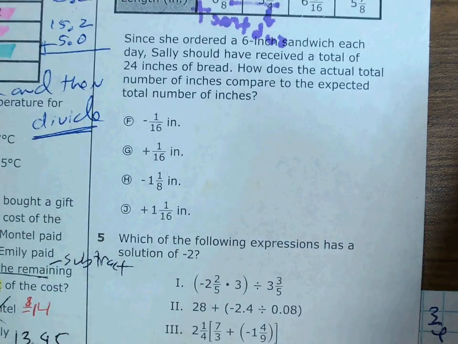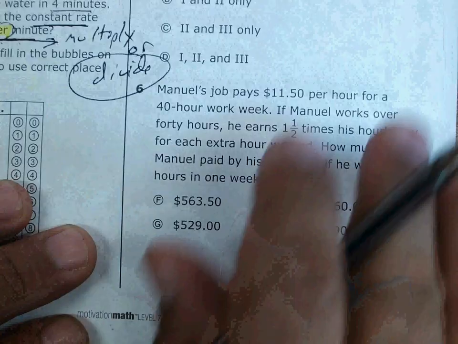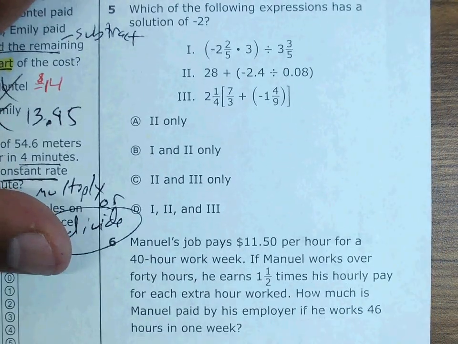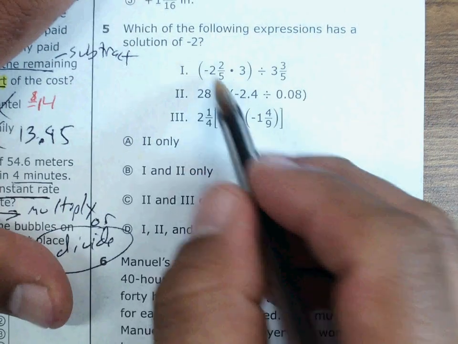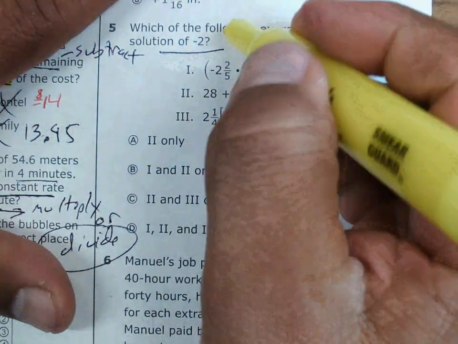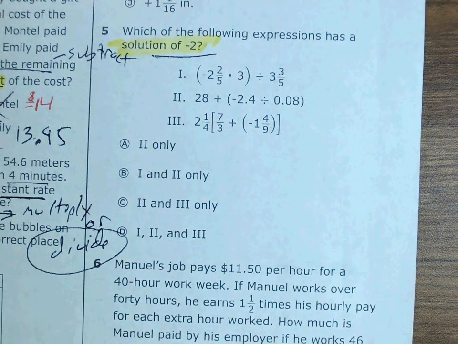Let's look at the, well, let me see. Okay, let's do this one. Number 5. Sorry, number 5. I'll skip number 4 for now. Number 5. Okay, we're going to solve this like the other problem. Like I said, it says which of the following expressions has a solution of -2. So we're looking for the ones that have -2. Not a lot of wording, but it's one of the longest ones.